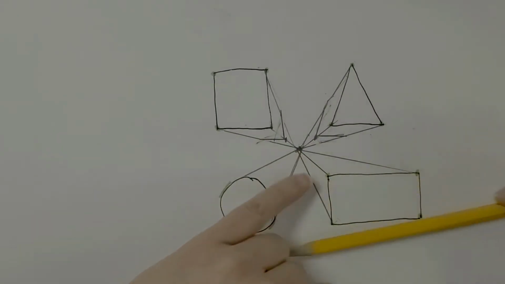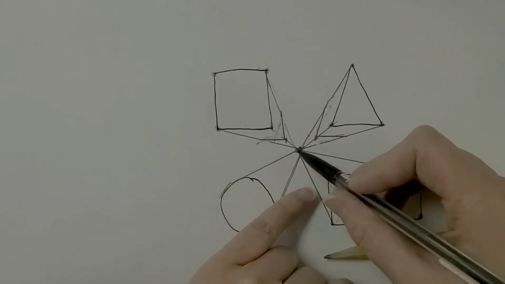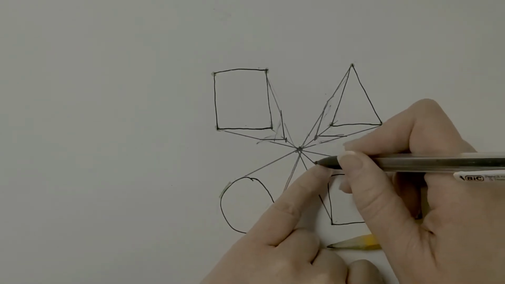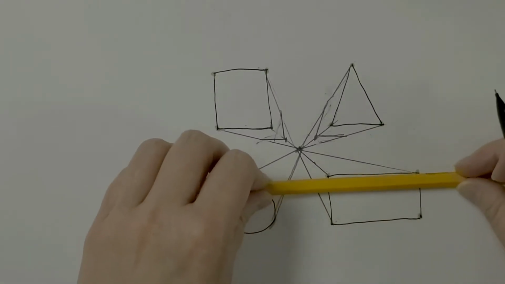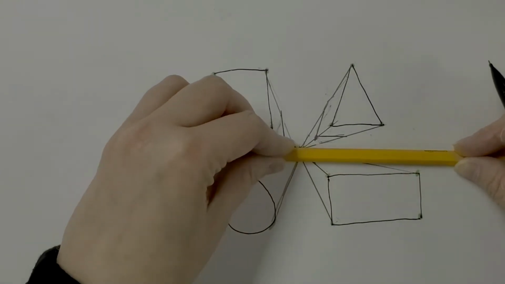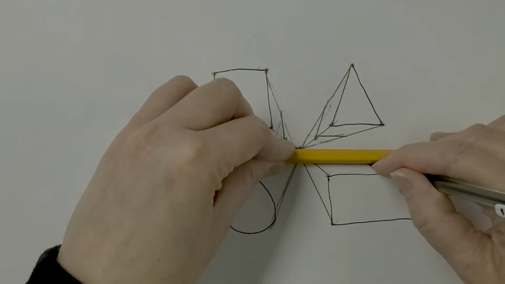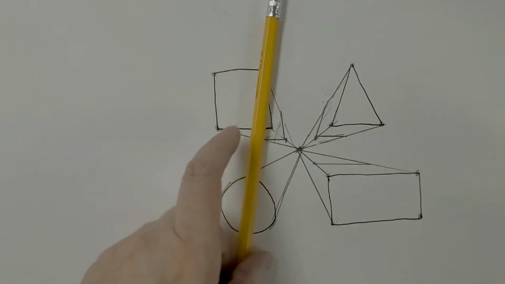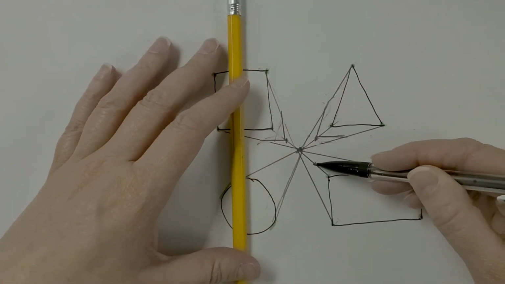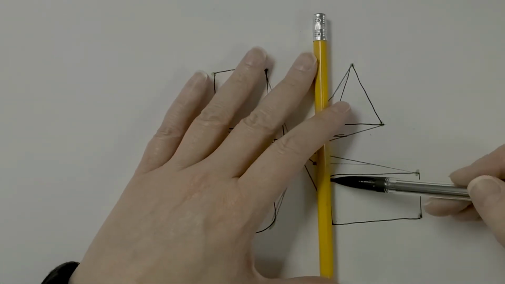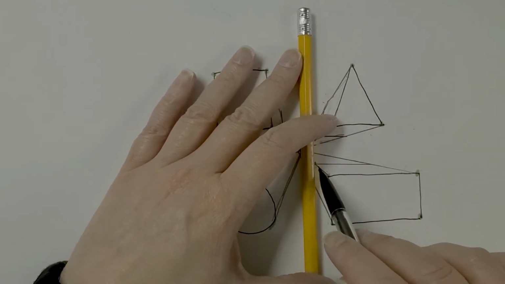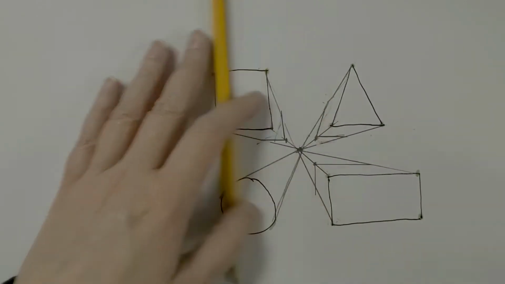Same thing, let's do the corner here that's going to the vanishing point. I want it to be about a pinky width, so I'm going to keep sliding it. Now I'm going to go to here, make my little vertical line here, that's parallel, and now I have this.